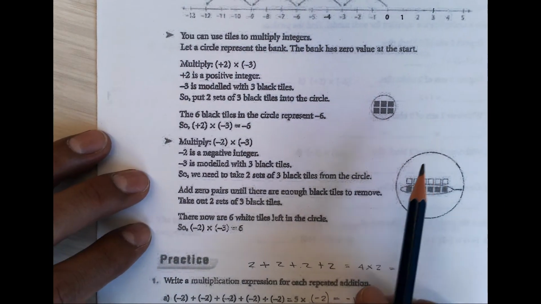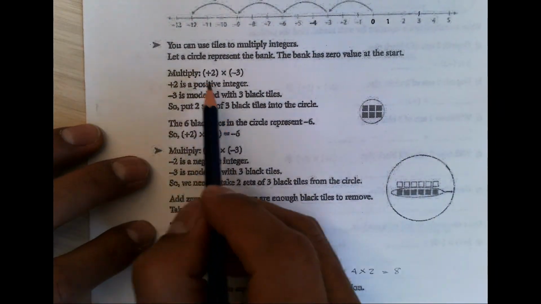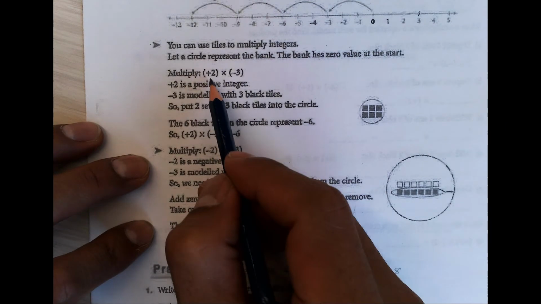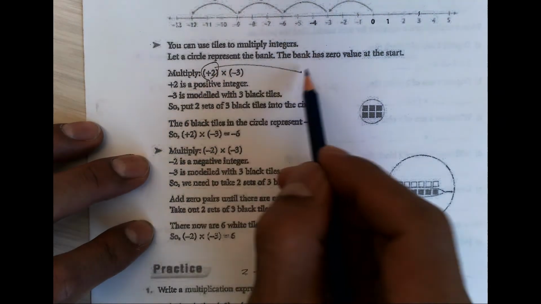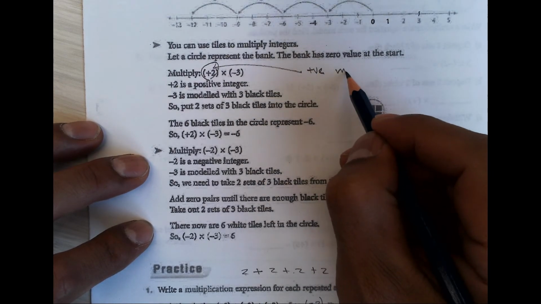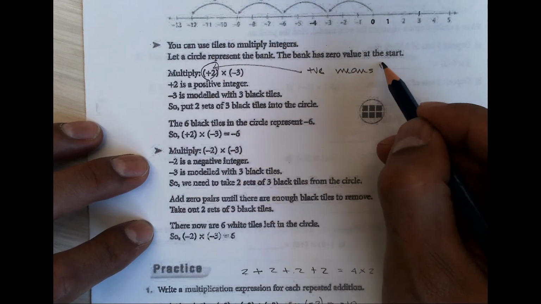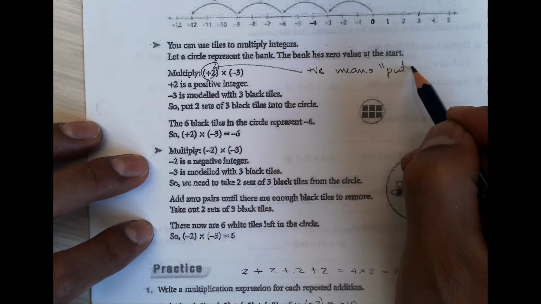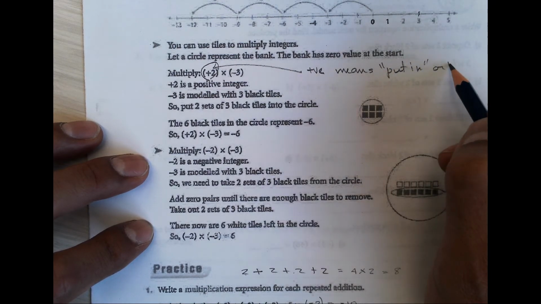Right away, when you're looking at this first number, if it is a positive, this positive number means put in, or deposit.